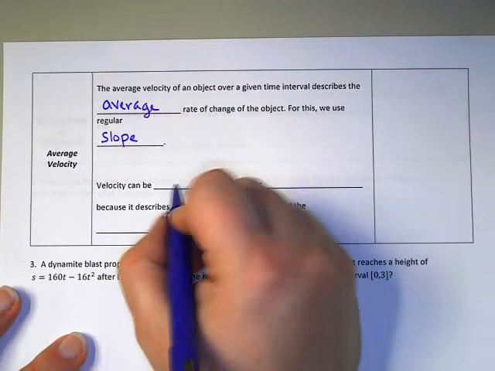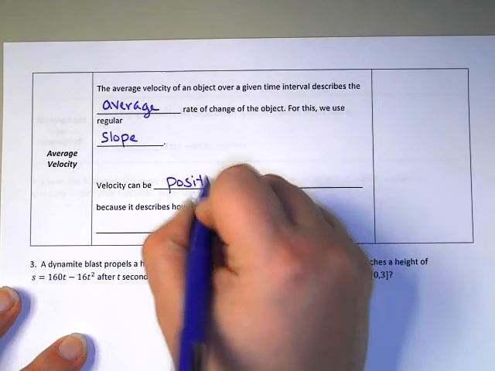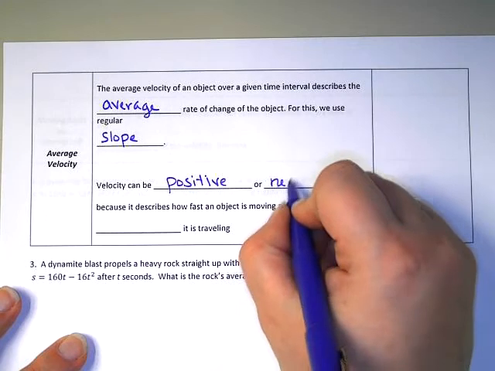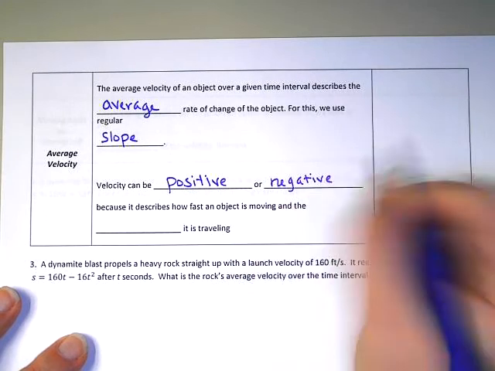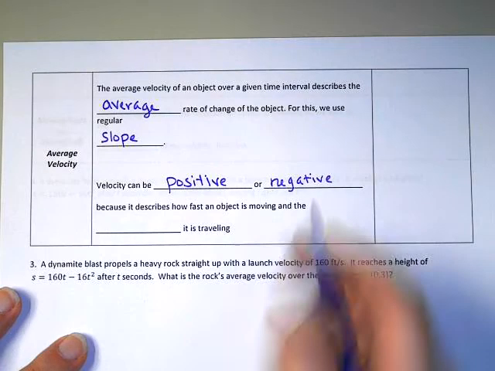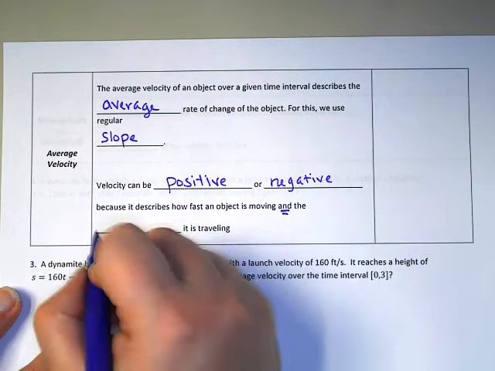Velocity can be positive or negative because it describes how fast an object is moving and the direction it is traveling.